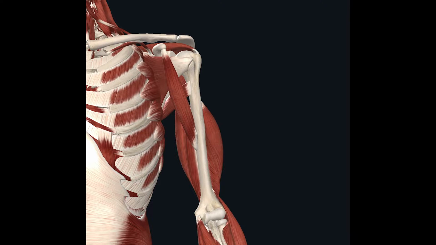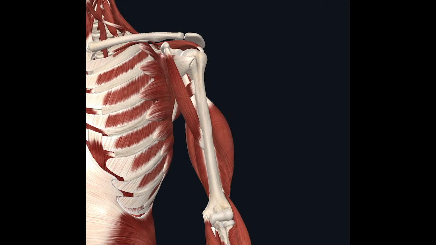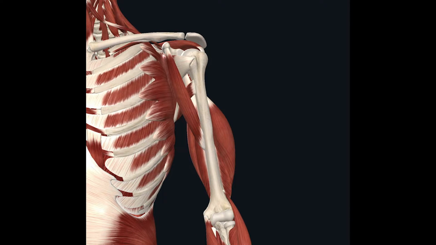So you can see that the serratus anterior stays very close to the ribs, and the subscapularis is attached to the scapula. So these 2 muscles butt up right against each other. And that is what forms that false joint right there, those 2 muscles.